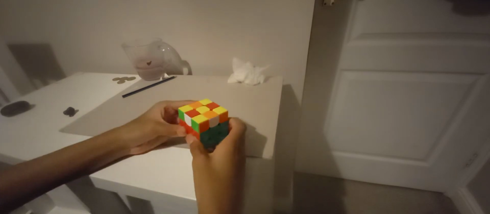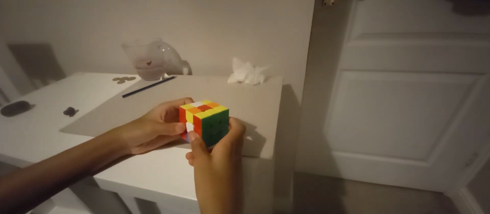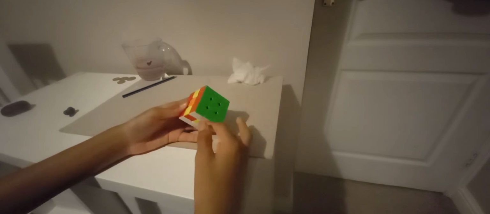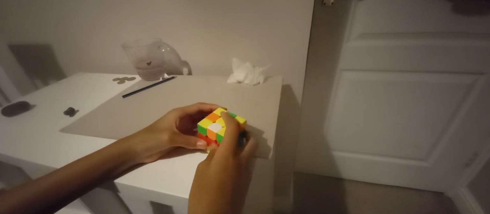So after this, you're going to do M prime, U prime, M prime, and that's going to change how many bad edges you have. So this is a case with 2, 1 here, 1 here. You're going to hold it at the back, the one where there's 1 case at the U layer, you're going to hold it at the back, and you're going to do that algorithm. And then it's going to give you this case, which is there's 2 at the top diagonally, and there's 2 at the bottom like this.